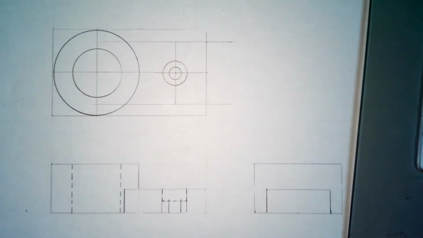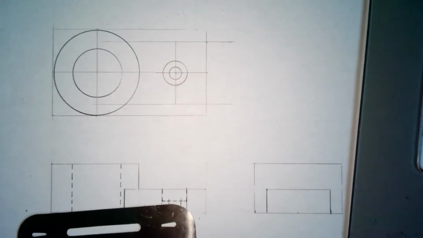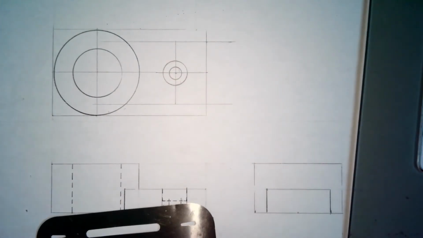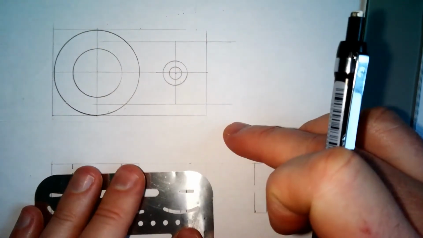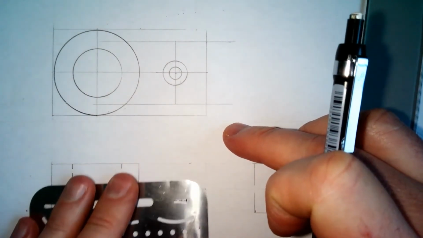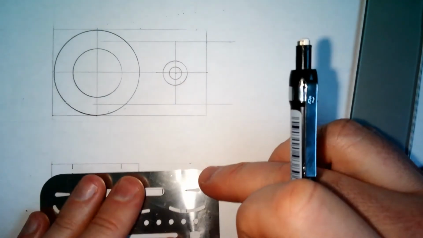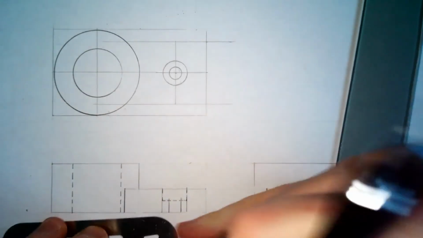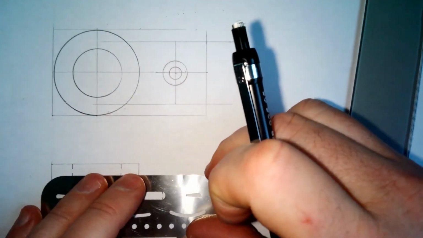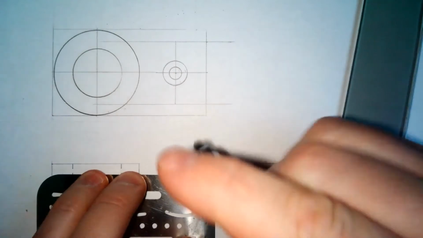And I'm actually going to try to clean this up a little bit with my eraser shield. I need to get that little piece. I'll use this little guy. Holy cow. There's a lot of reflections going on. Let's try that. Not too shabby.